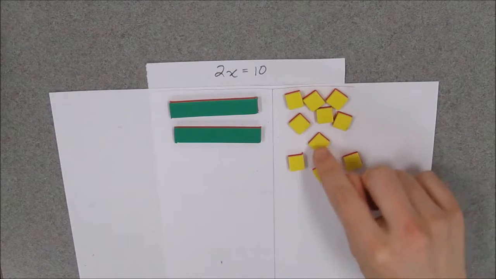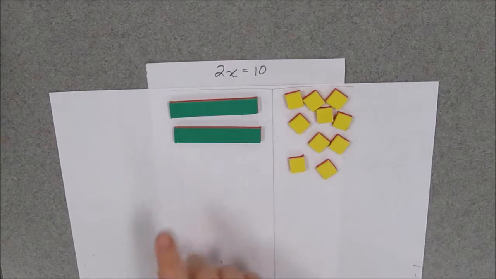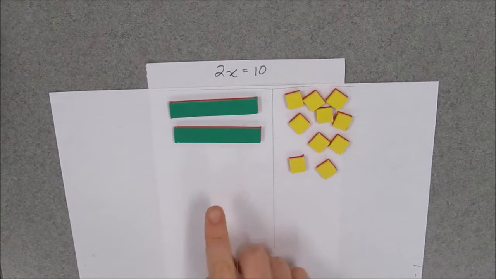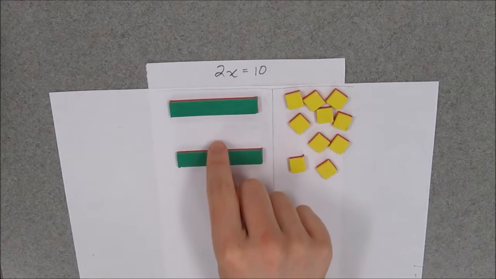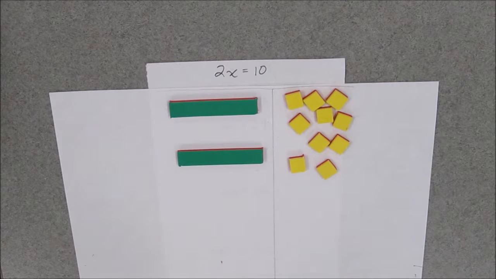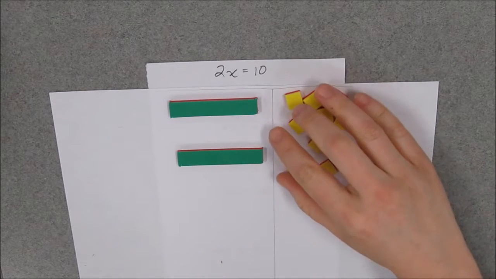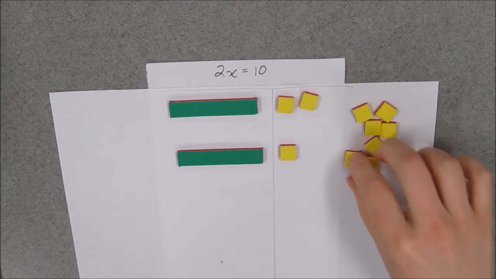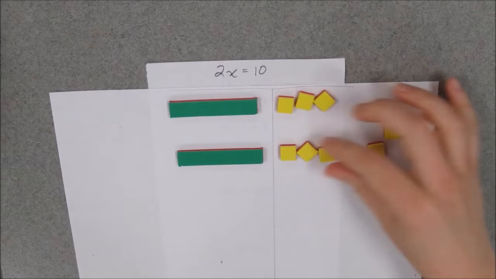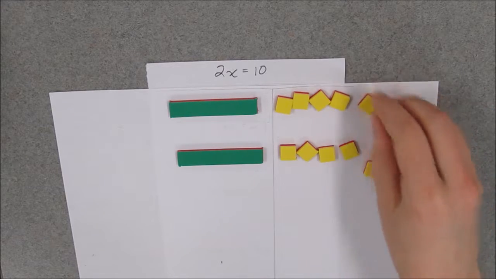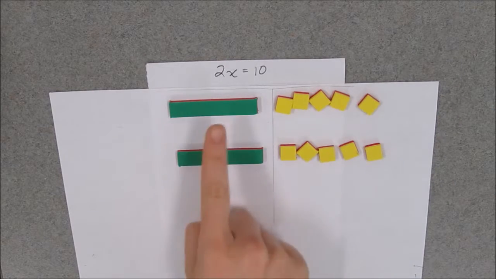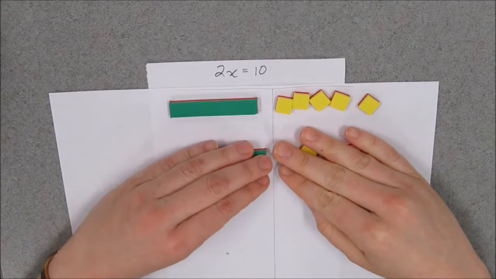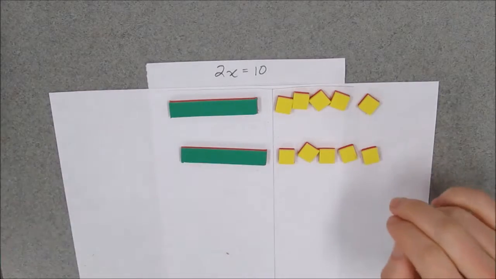Let's check: 3, 6, 7, 8, 9, 10. 10 positives. Well, I want to split my positives into groups because I just want to know the value of 1x. And the way that I do that, I take my 10 and I'm going to divide it into two groups. 1, 2, 3, 4, 5. So each x has 5 positives. So then 1x would be equal to 5 positives.